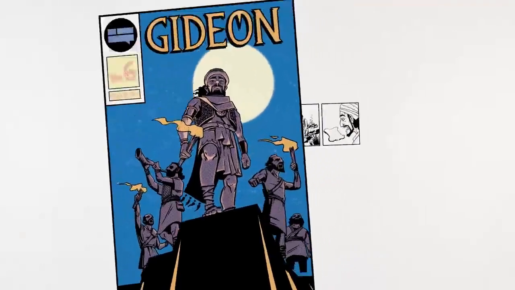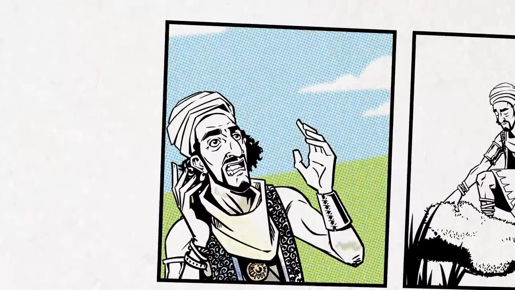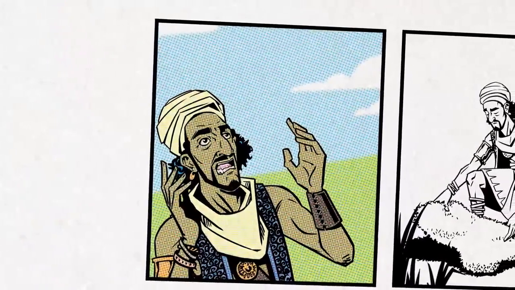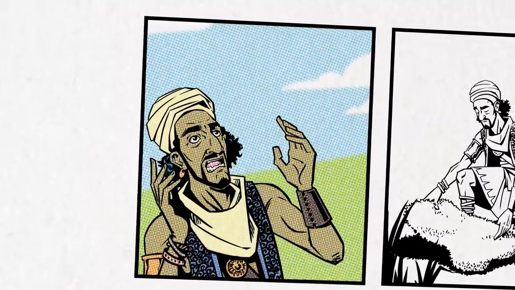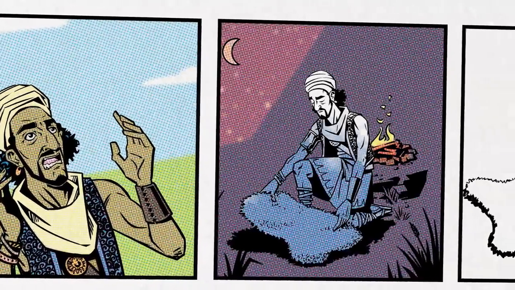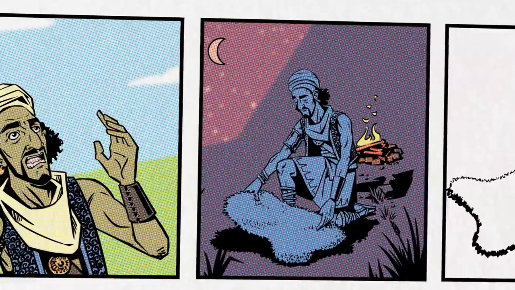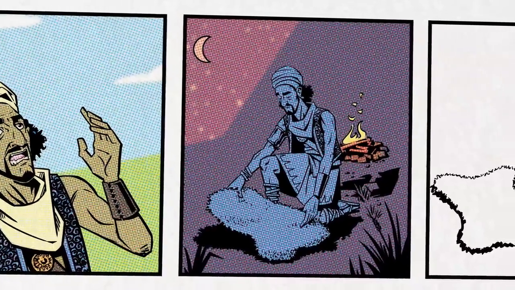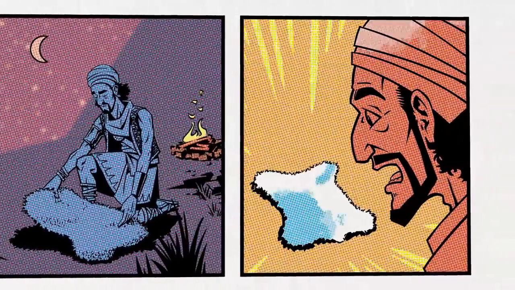There's this well-known scene where Gideon's trying to discern whether God will help him win a battle, and he requests a sign from God. Yeah, Gideon lays a wool fleece on the ground and asks that in the morning the fleece be wet with dew, but the ground totally dry, and God does it.